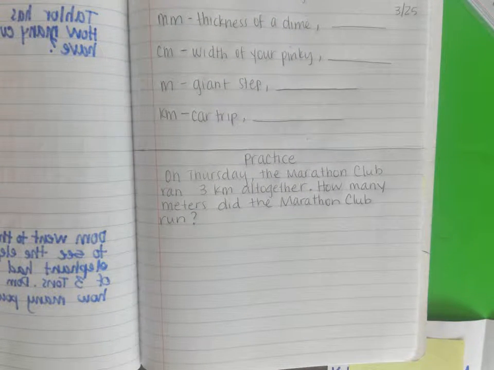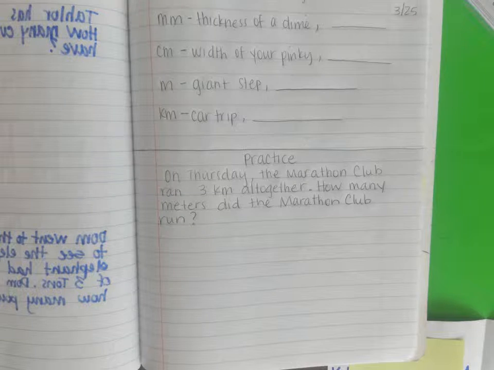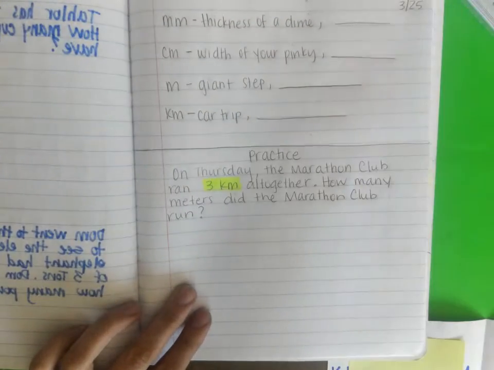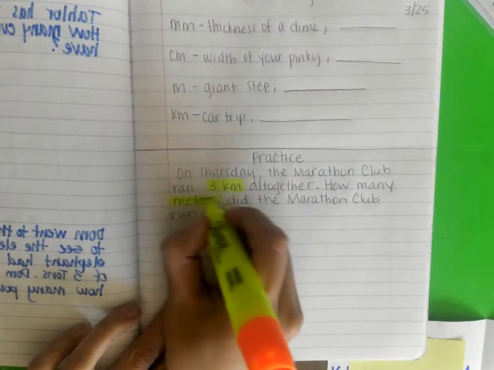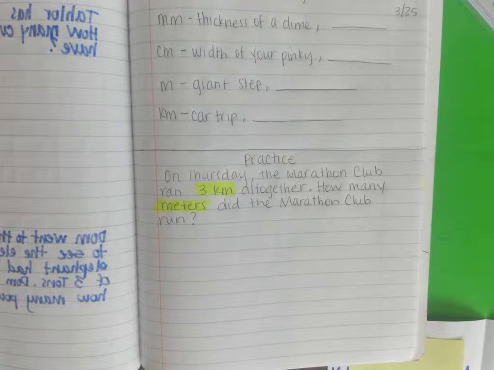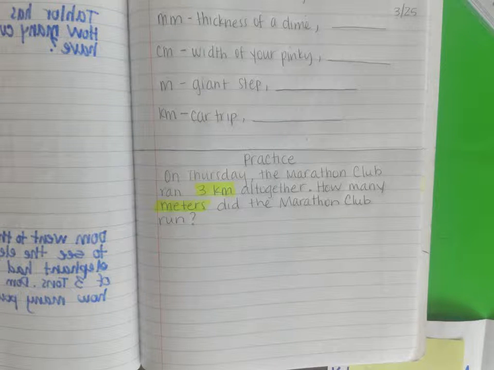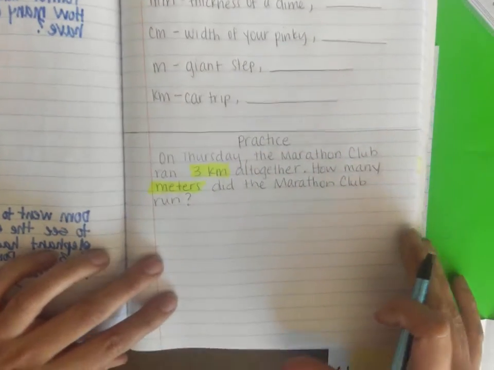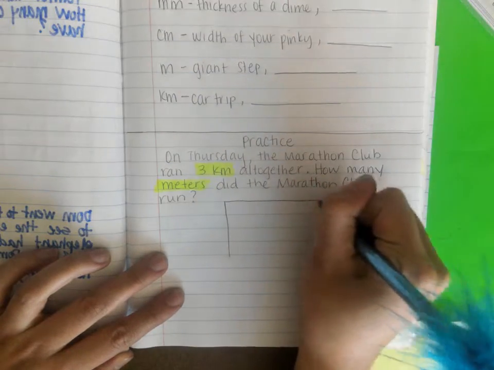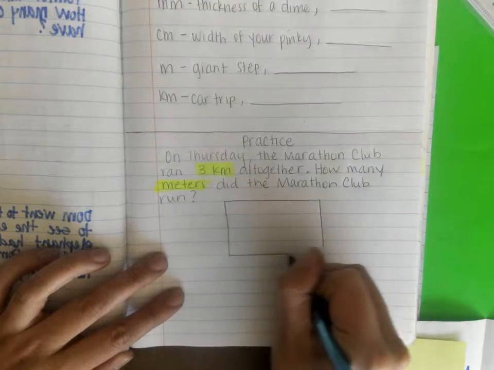Now, if you remember from last week, our very first step is to find the units of measurement that we're working in between. So I see 3 kilometers, and then I see my question is asking me to change that or to convert it into meters. So after we find our 2 units, who can remember what the next thing that we do is? I hope that you said we create our conversion table, and if you did, then you are 100% correct. We are going to make our table.